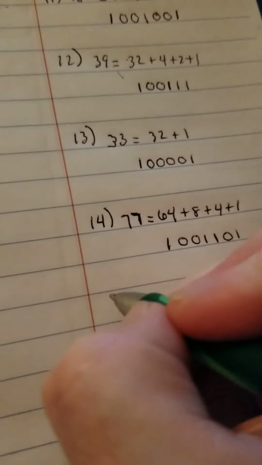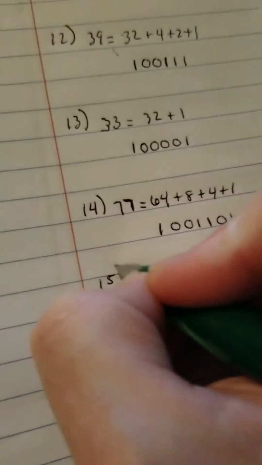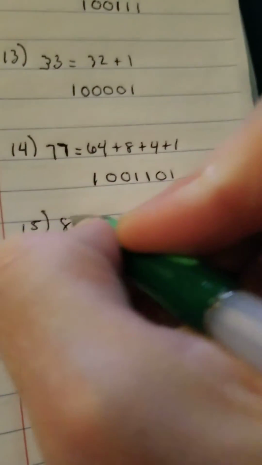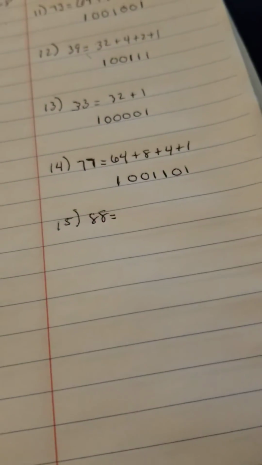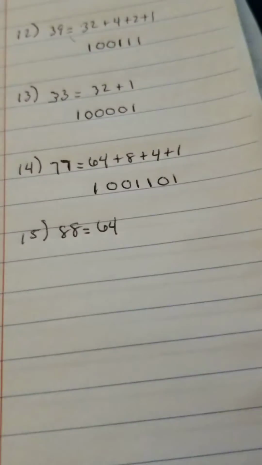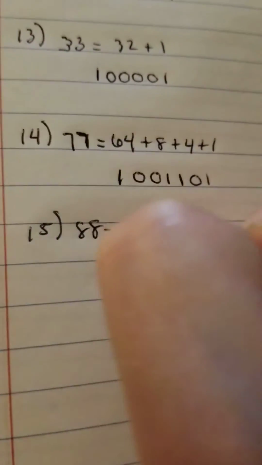Alright, and 15 is, what is it, 88? Okay, so we'll have to stick with the 64, because it can't go any higher, and that will leave a remainder of 24. So I'm gonna put 16 and 8.